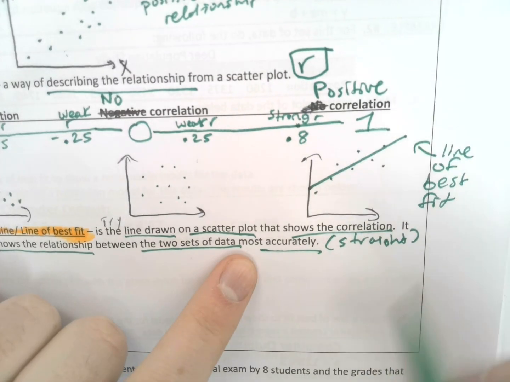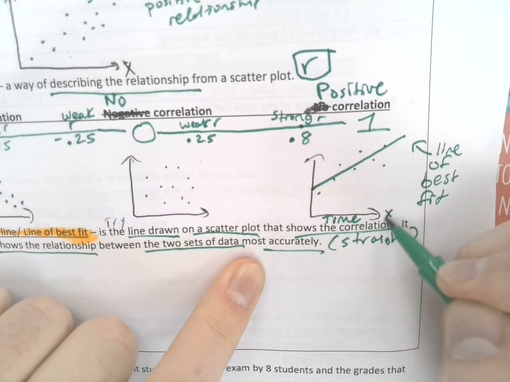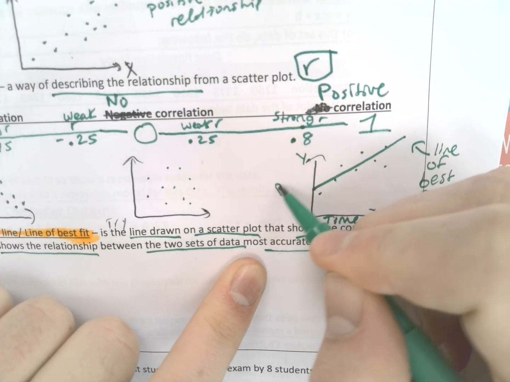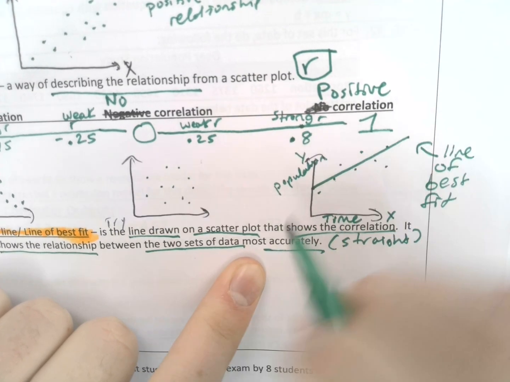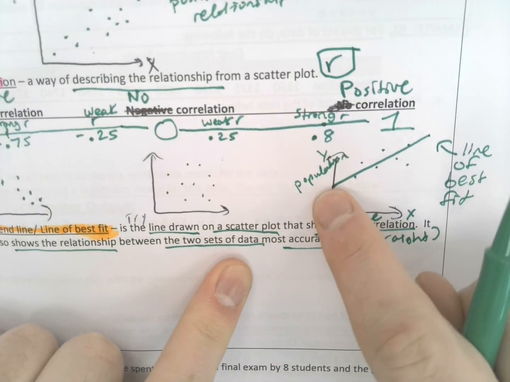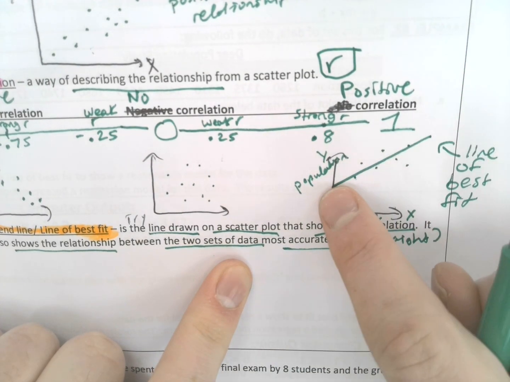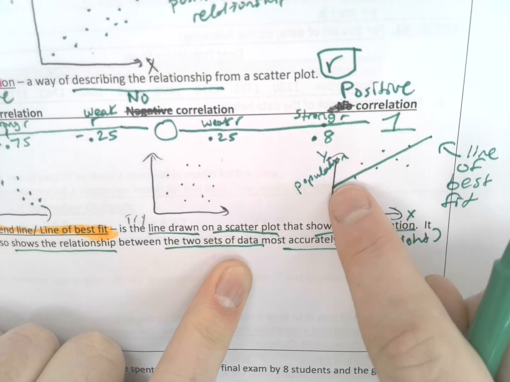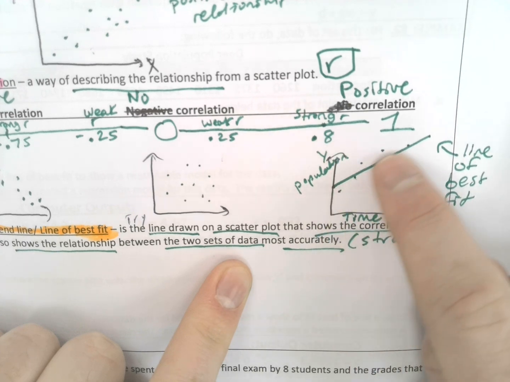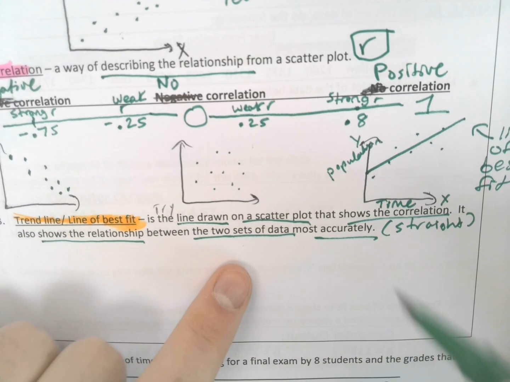So let's say the x-axis was time, and by the way, time almost always is on the x-axis, and then let's say the y-axis was population. How would you guys say this relationship is between time and population? Well, as time increases, population is increasing, so we would say they have a positive relationship. The more time goes by, the bigger the population gets. And so that is a trend line or a line of best fit.